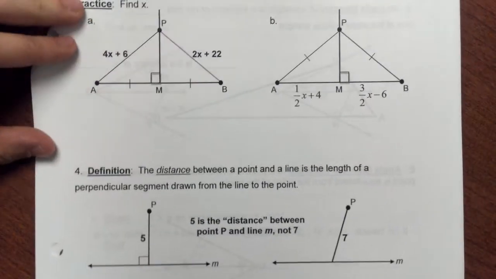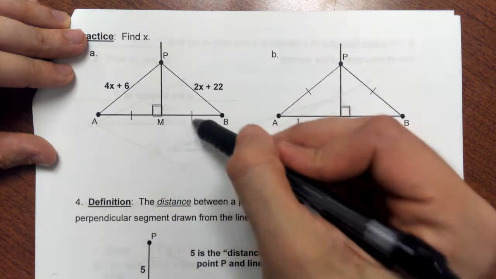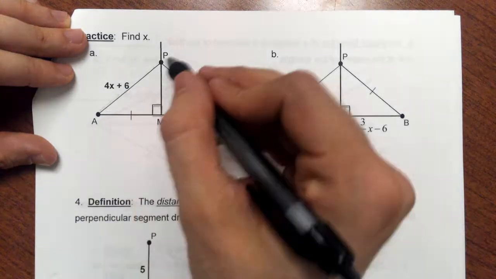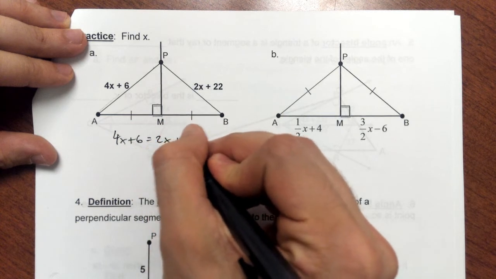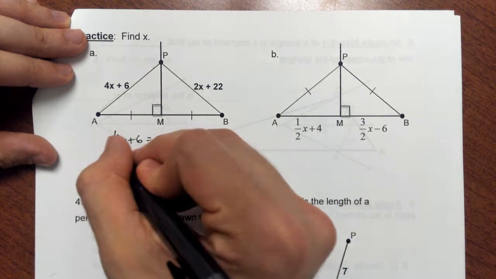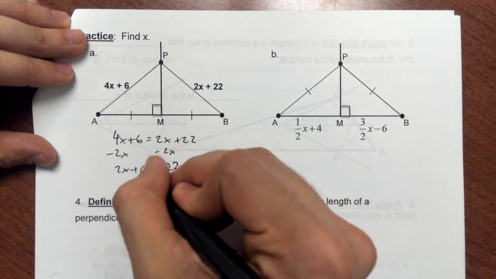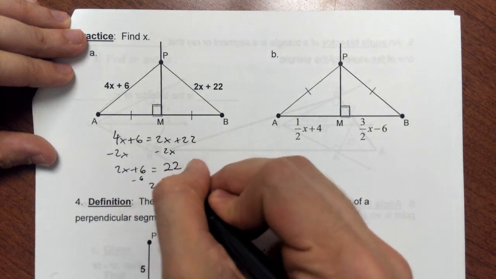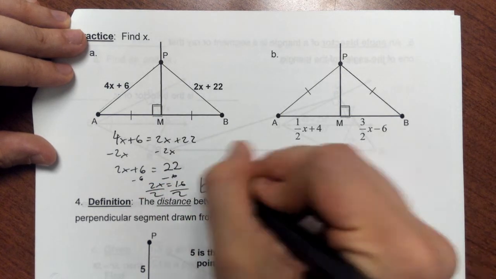So what that looks like in practice is here I have a perpendicular bisector. Okay, so I know that PA and PB are equal. So 4x plus 6 equals 2x plus 22. Subtract 2x from both sides: 2x plus 6 equals 22. Subtract 6, 2x equals 16, and divide by 2, and x equals 8.